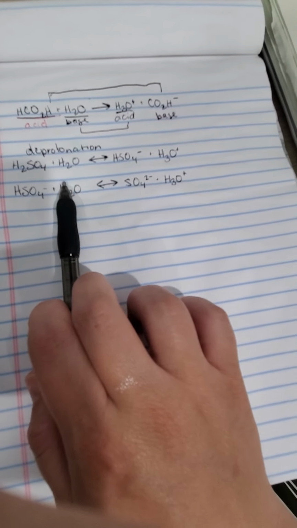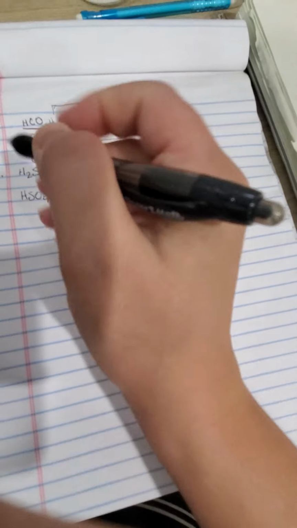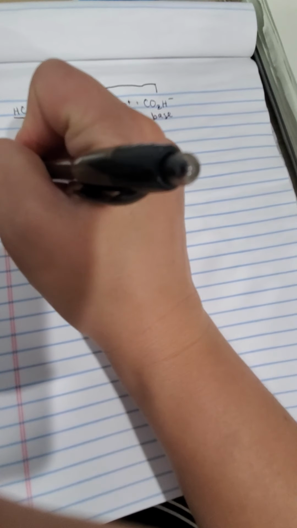And H2O becoming H3O, so it's gaining a hydrogen. This one is losing, so that makes the sulfuric acid your acid. And then B asks, what is the conjugate base of this? So H2SO4's partner is HSO4, okay?